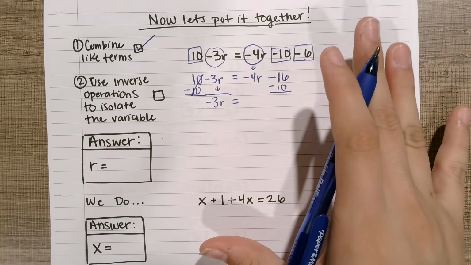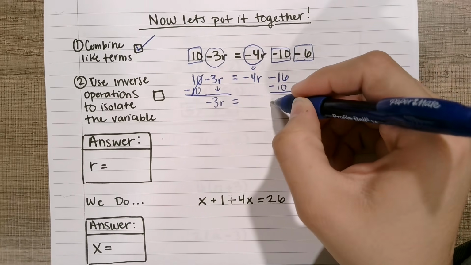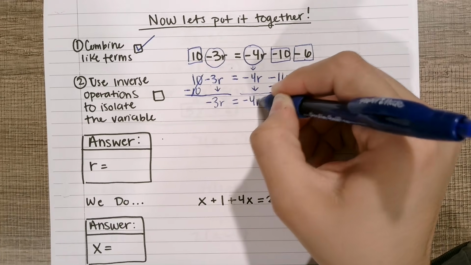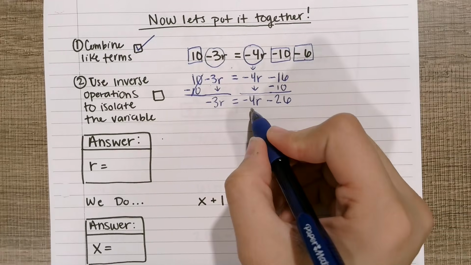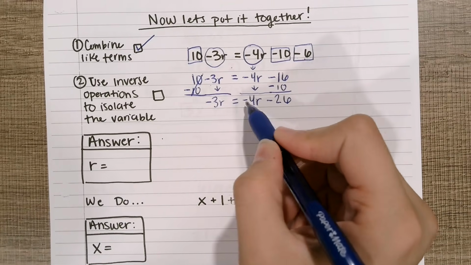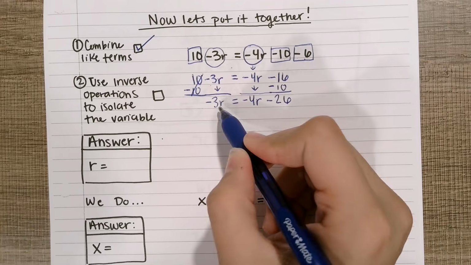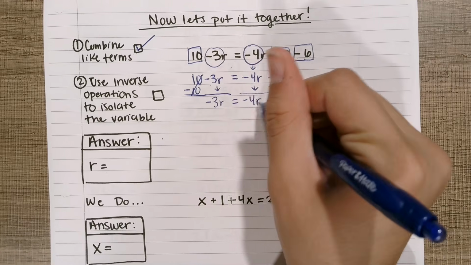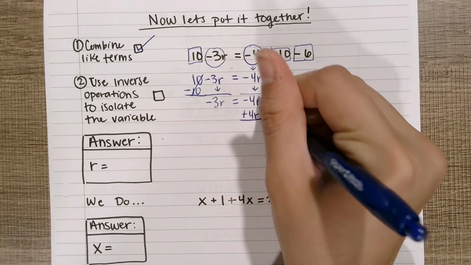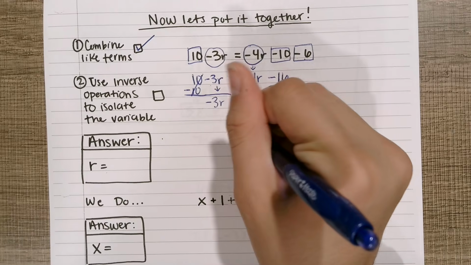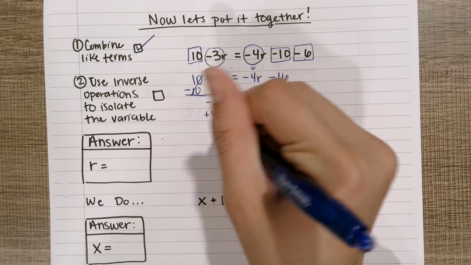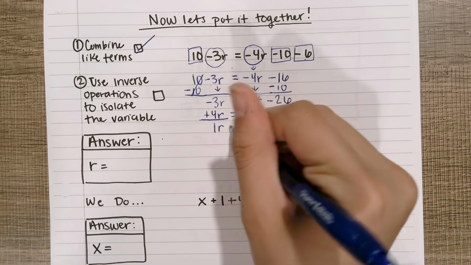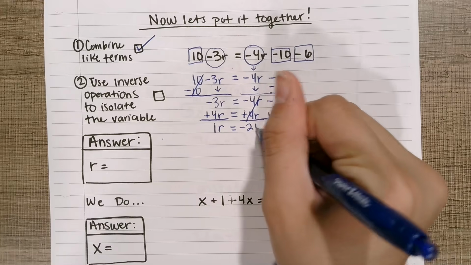Again, pause at any time if you need to make notes. So negative 16 minus 10 is negative 26. And bring that negative 4r down. So now I want this negative 4r to move over here so the r's can get together so that at the end I just have r equals something. So the inverse of minus 4r is plus 4r. And whatever I do to one side, I do to the other. So plus 4r. Negative 3r plus 4r gets 1r equals, bring that negative 26 down.